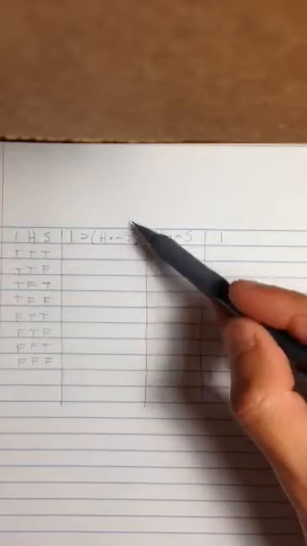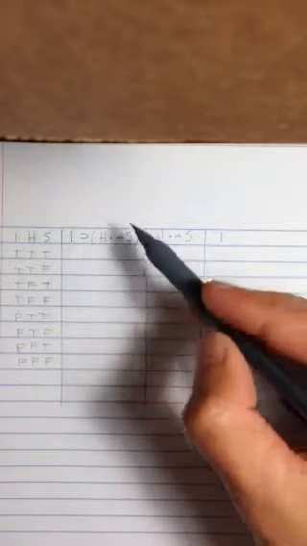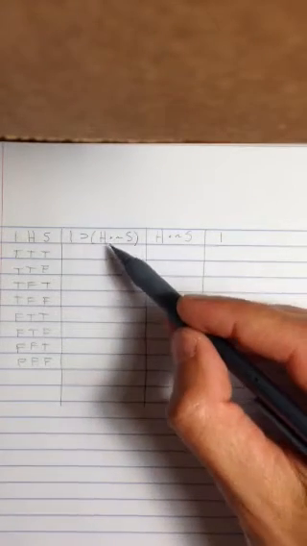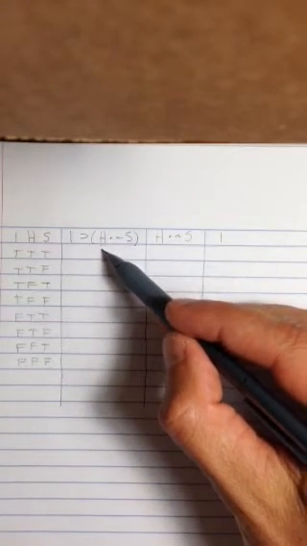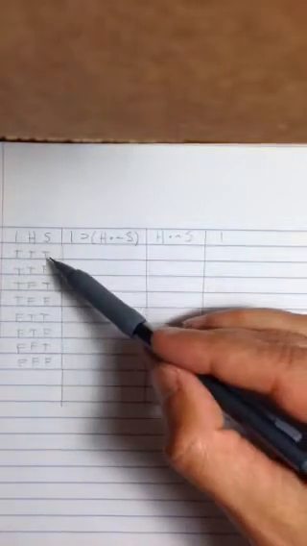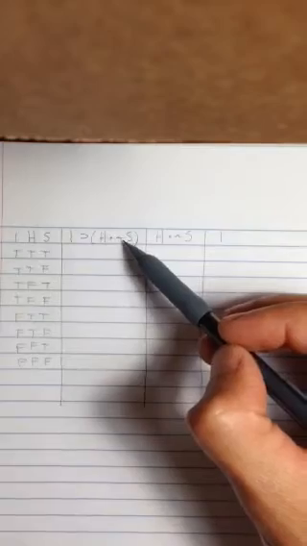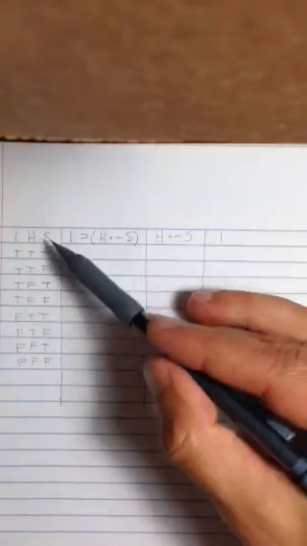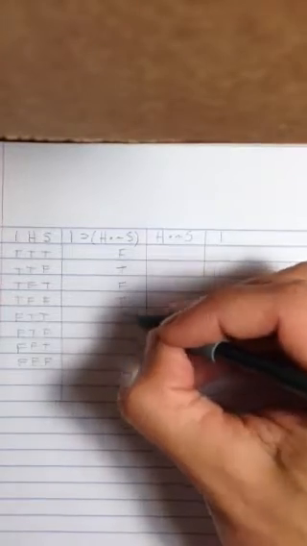For the first premise, we have to start inside parentheses. The whole sentence is a conditional, whose consequent or second part is a conjunction. That conjunction combines the value for H and the value for not S. We have the values for S over here, but first we need to get the values for not S. On the top row, S is true, so not S is false. Since on the second row, S is false, not S is true, and so on down the column.